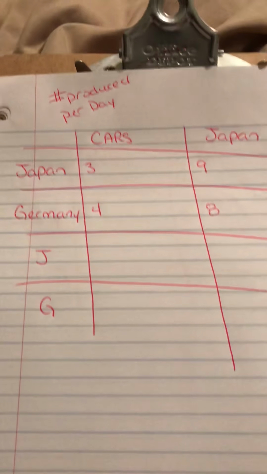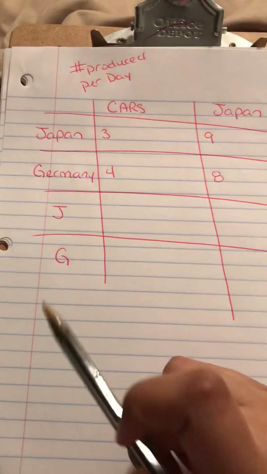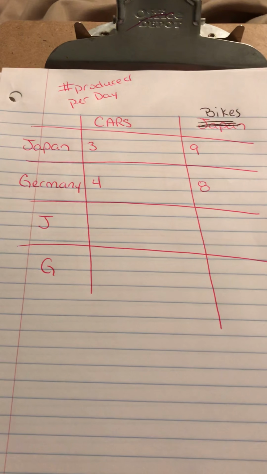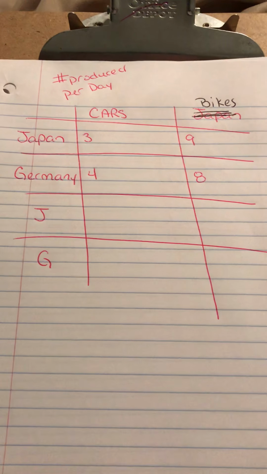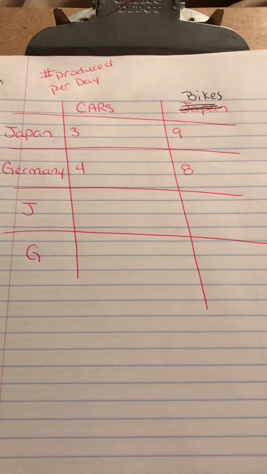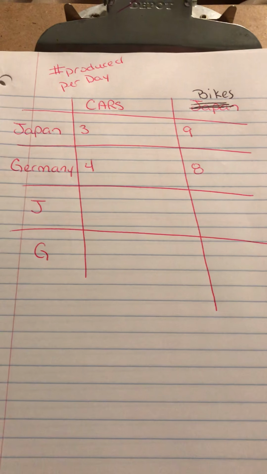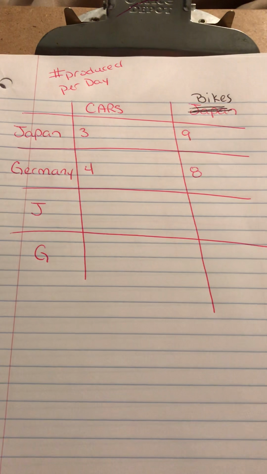So let's go ahead and do an example here. Here we have Japan and Germany, and they can produce cars. And I put Japan up here. Sorry about that, it's supposed to be bikes. Number produced per day. So is this an input question? Is this an output question? What do you think? Remember that you can pause the video if you want to draw this out and try it on your own. Go for it, and then just check to see if you did it correctly at the end.